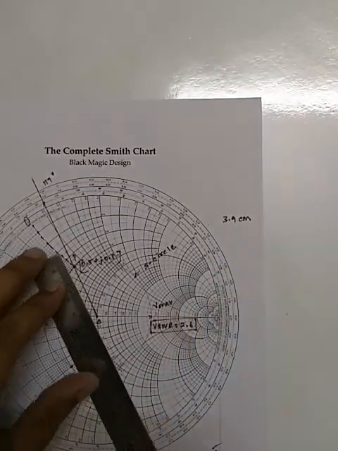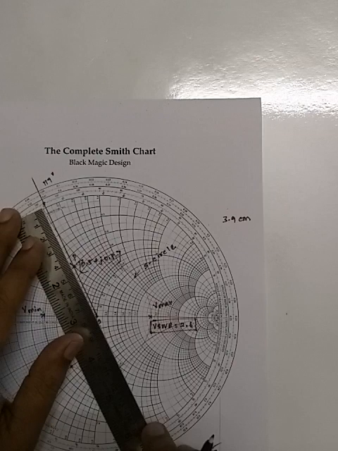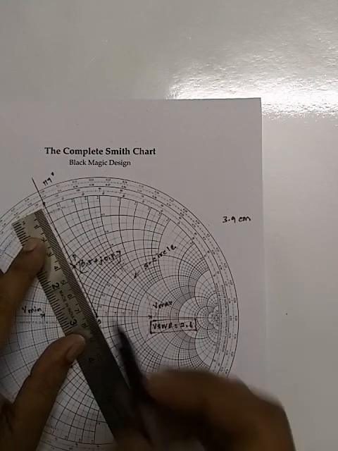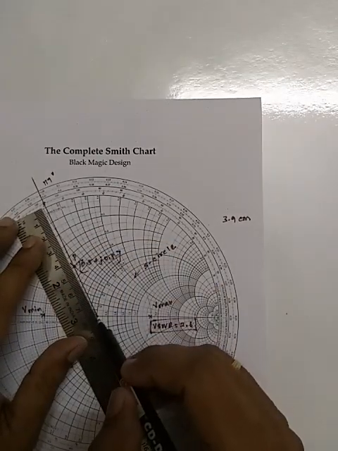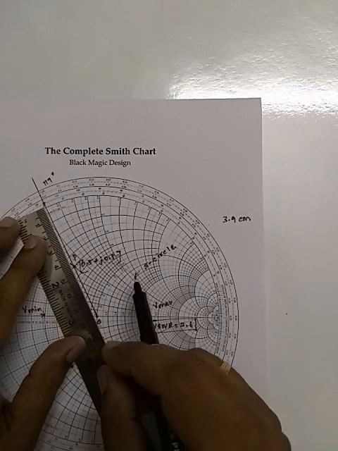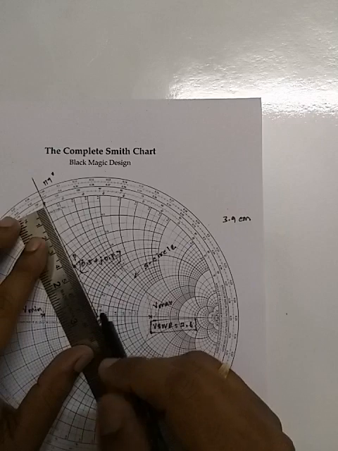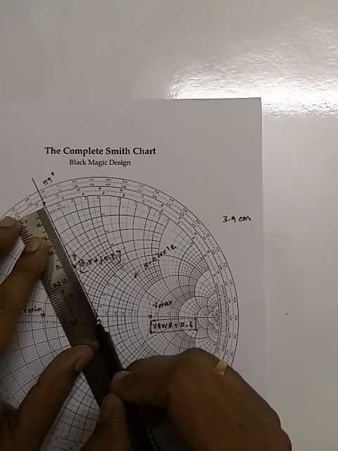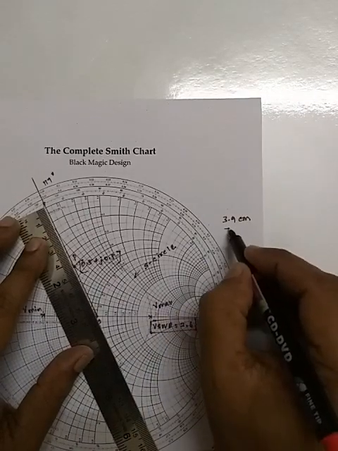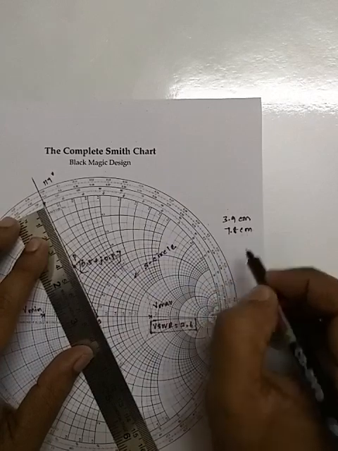Okay, and also you find the radius of the outer circle from the center. So we'll get a value which is equal to 7.8 centimeter.